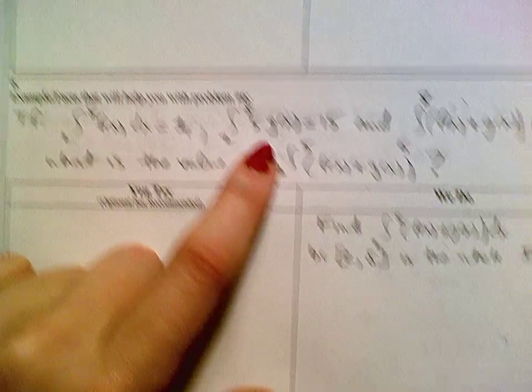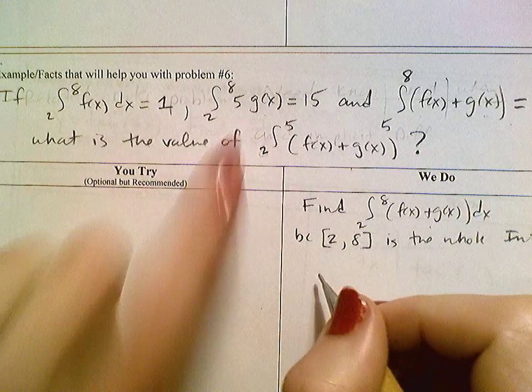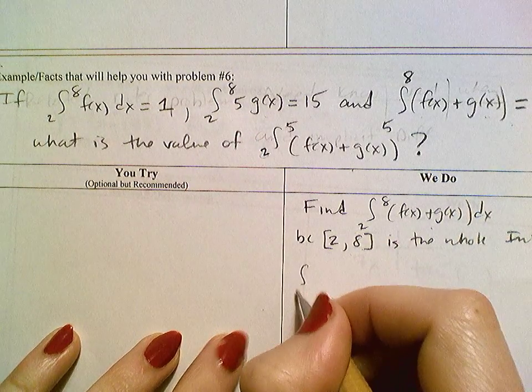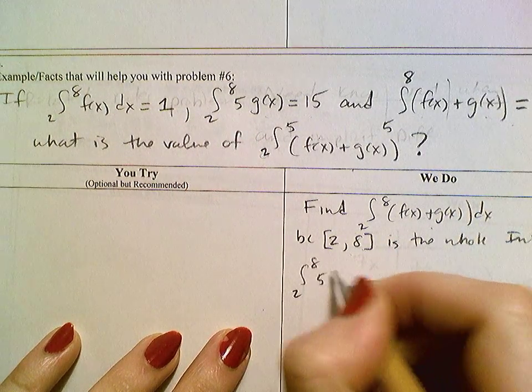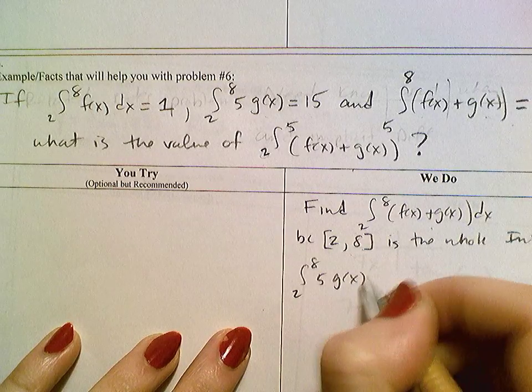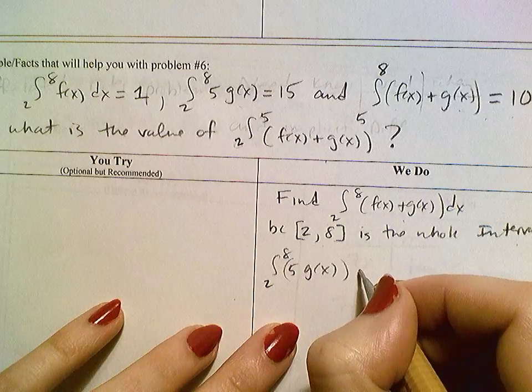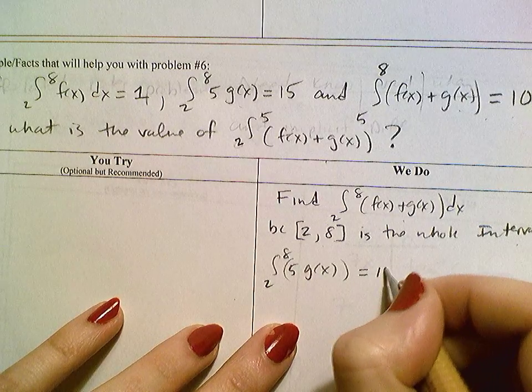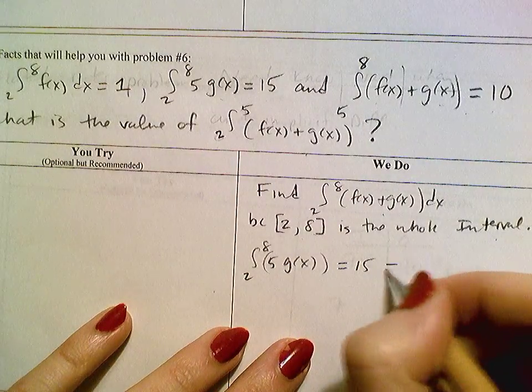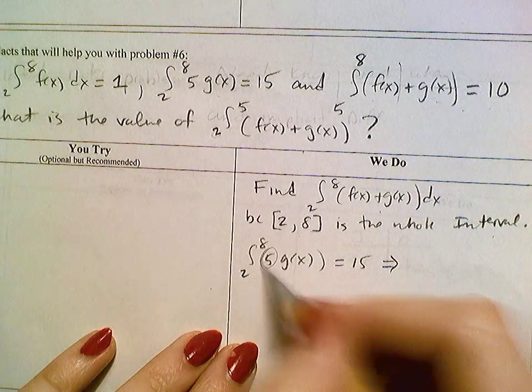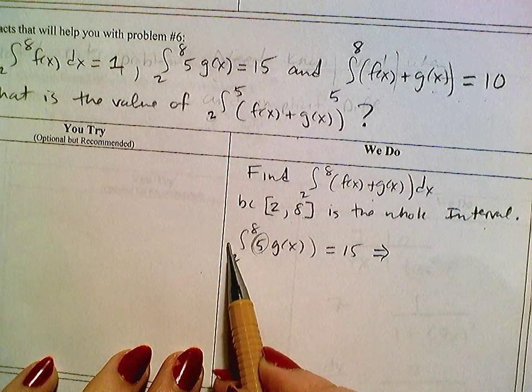Okay, so we know this, but this is not exactly just the integral of g. It's the integral of 5g. So let's write this down. The integral from 2 to 8 of 5g of x is equal to 15. But you could always pull a constant multiple out front.